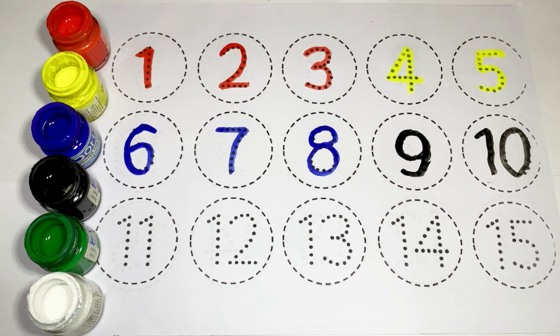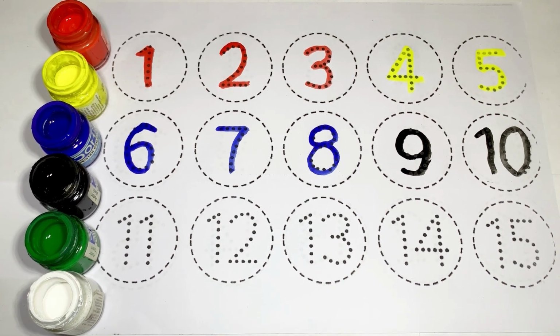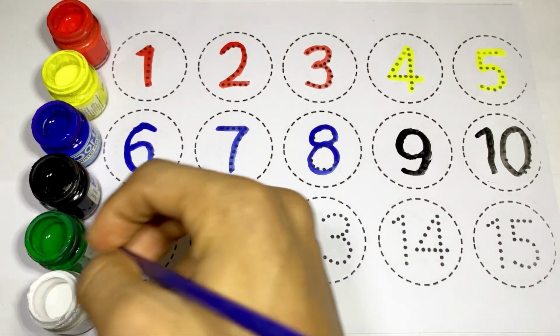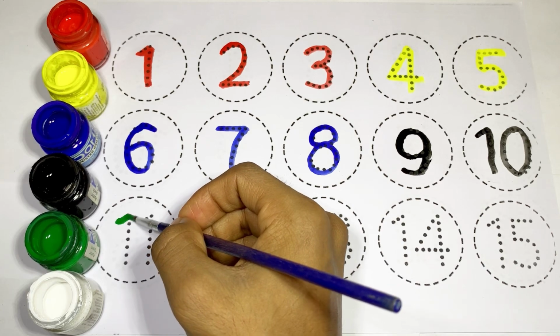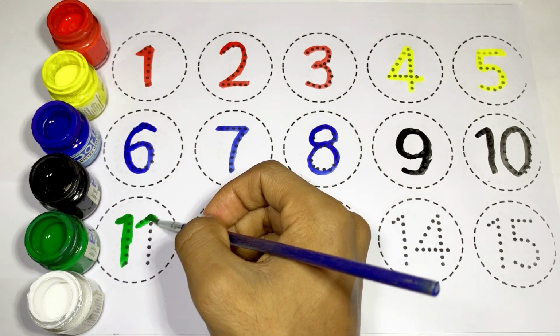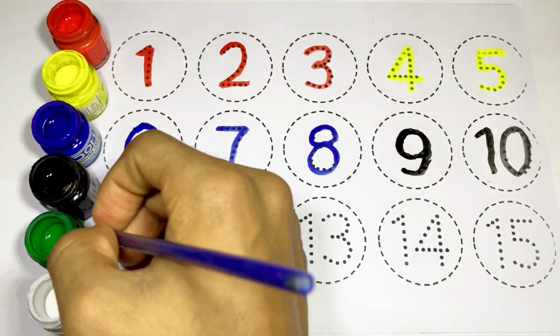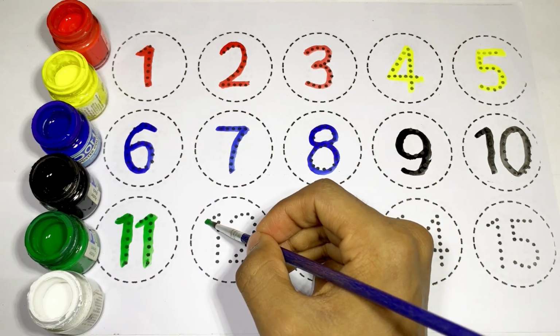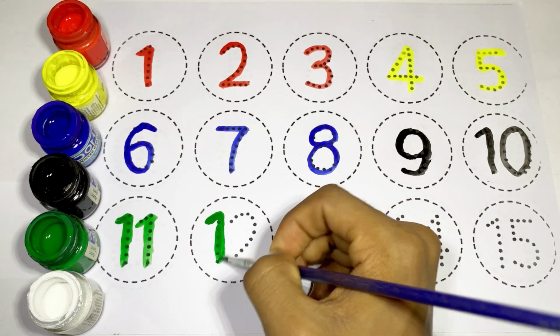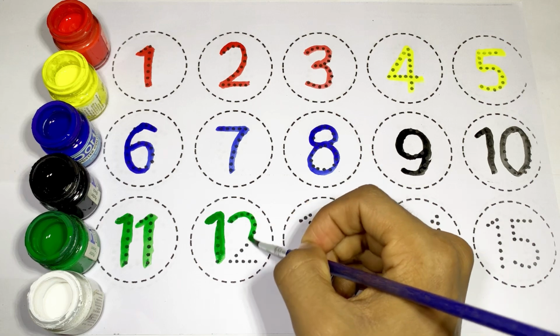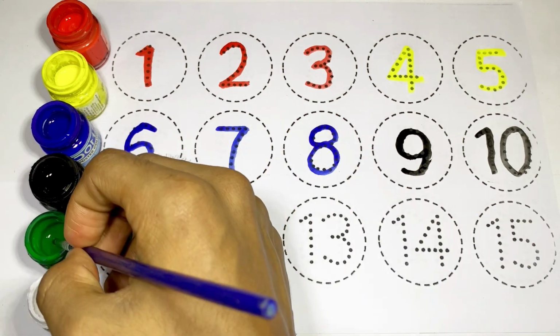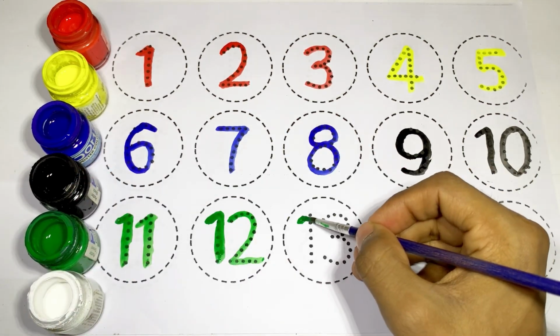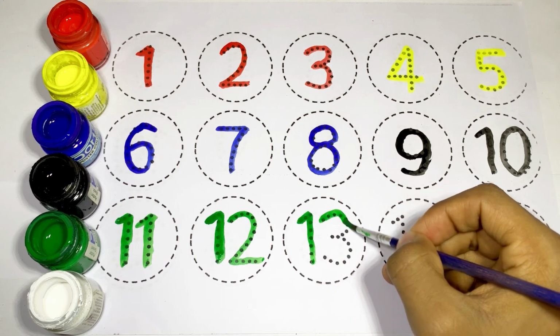Kids next 11, the numbers of 11, and here is green color. Kids again use green color and draw 12, and 13, the numbers of 13.